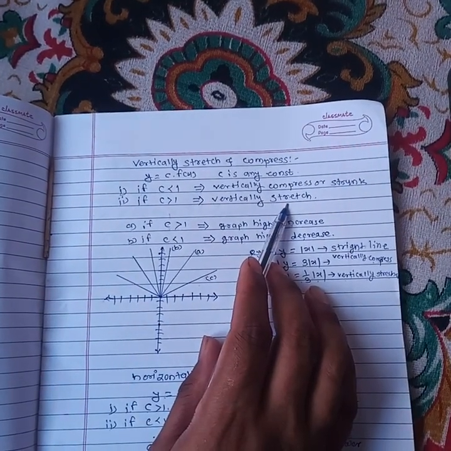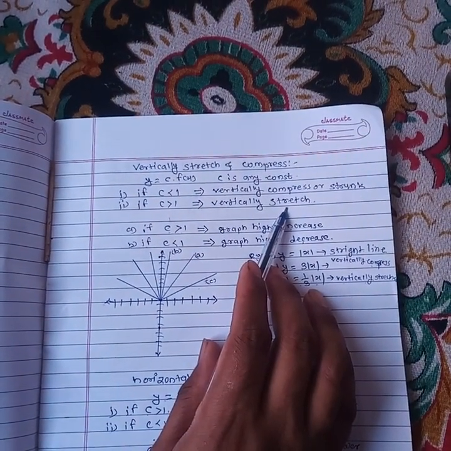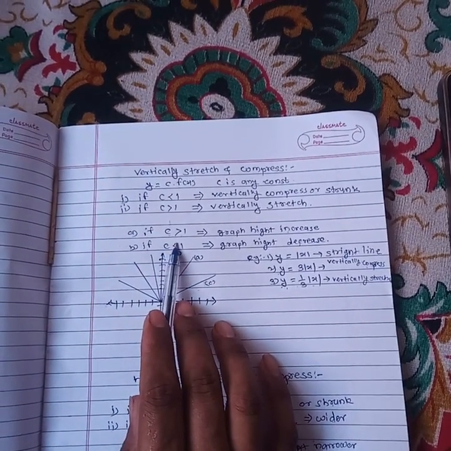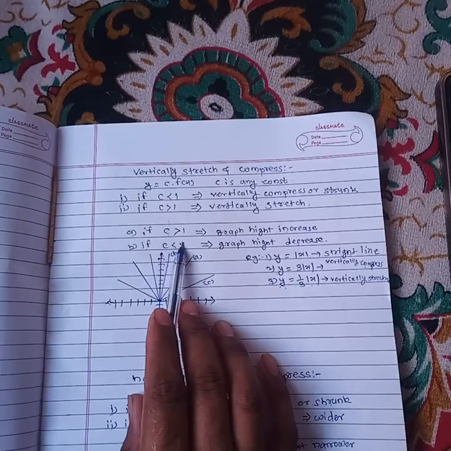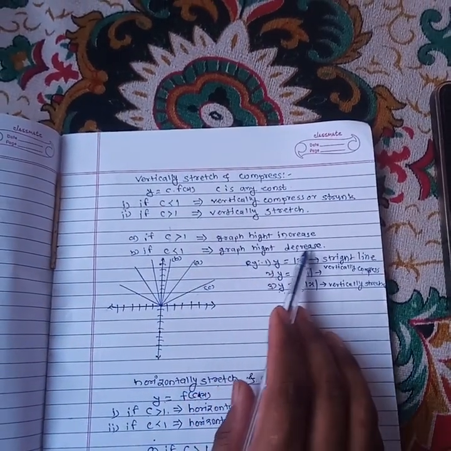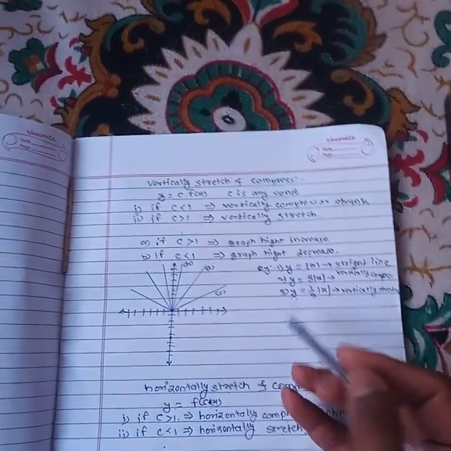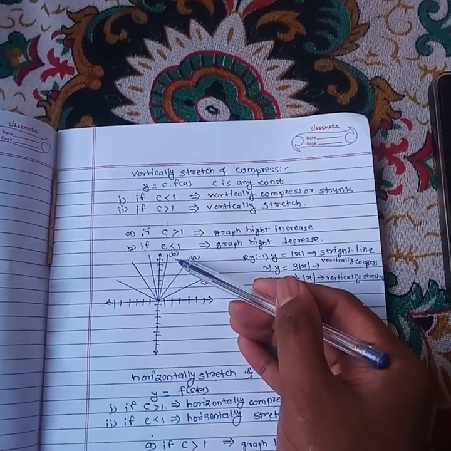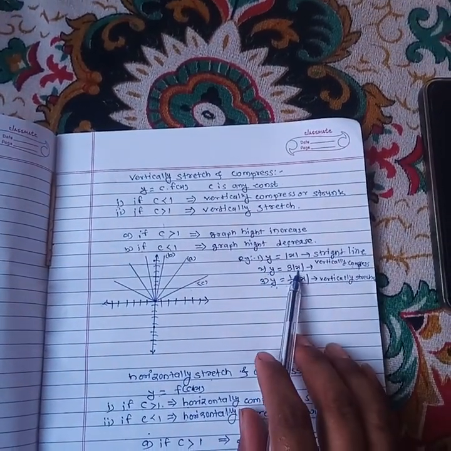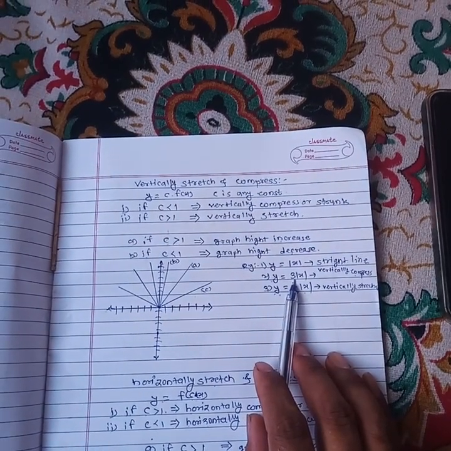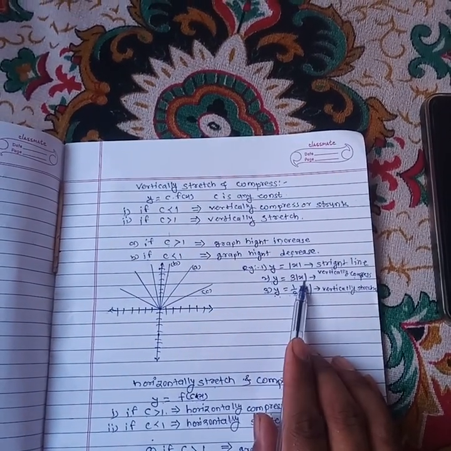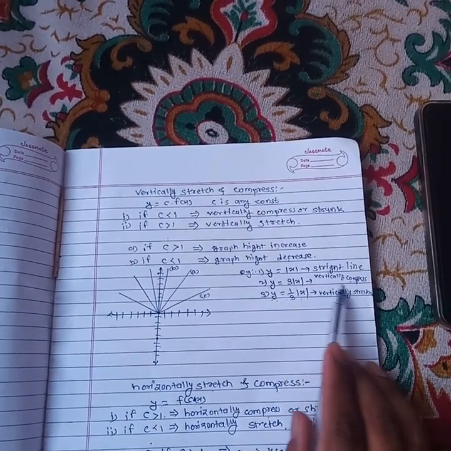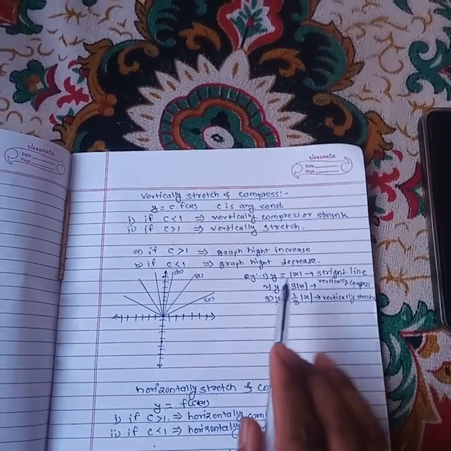Now we can get two observations here. If c is greater than 1, then the graph height is increased, means this graph, and this graph's example is here, 3|x|. Here 3 is greater than 1, and this graph shows vertically compress.